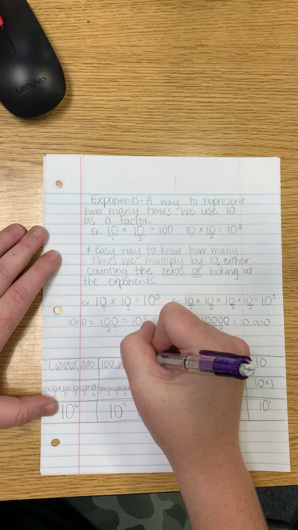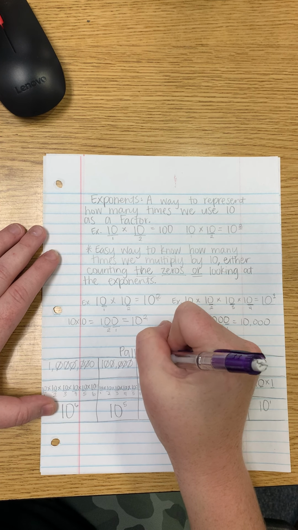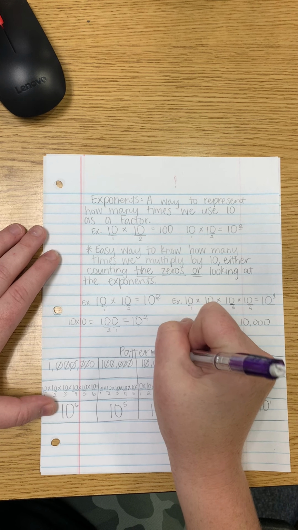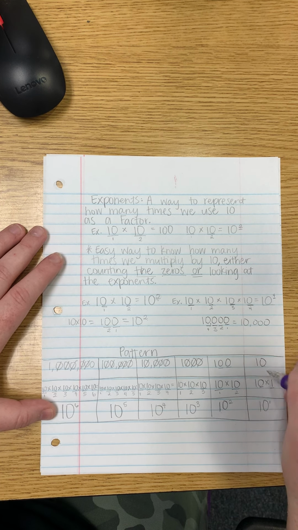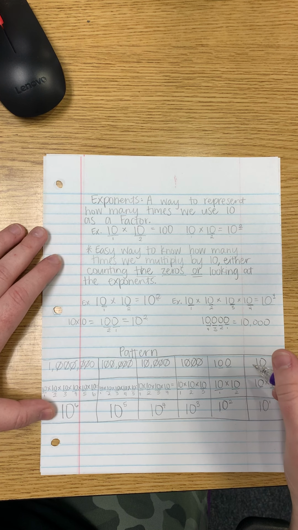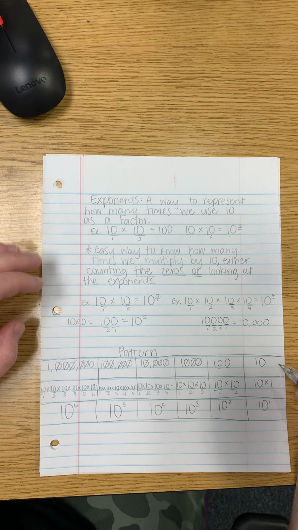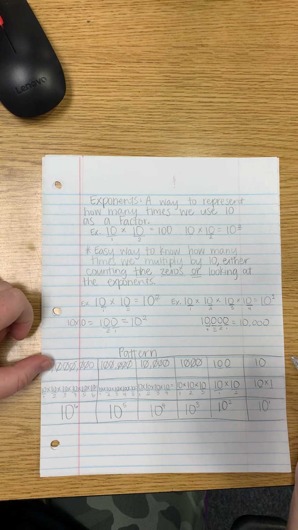So this is creating a pattern. You have created a pattern. Every time, you're not just adding 1, and you're not just adding 10, you're multiplying by 10 each time.